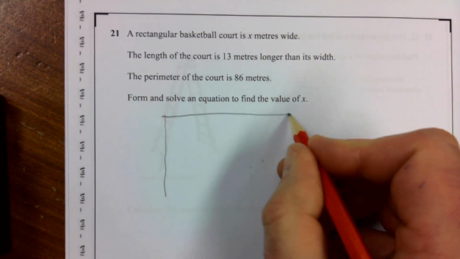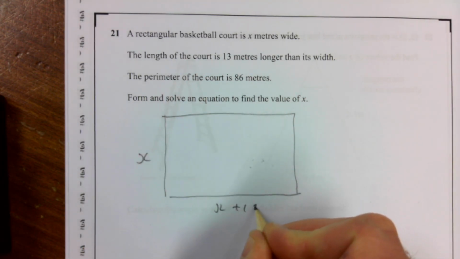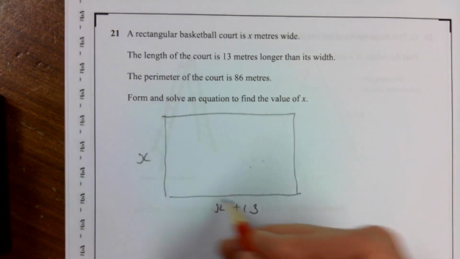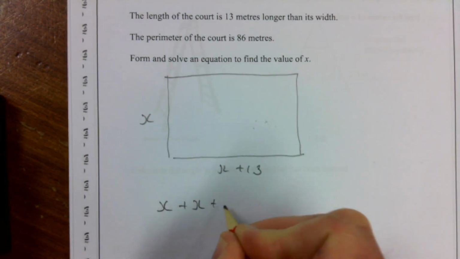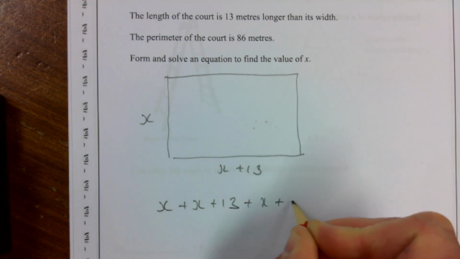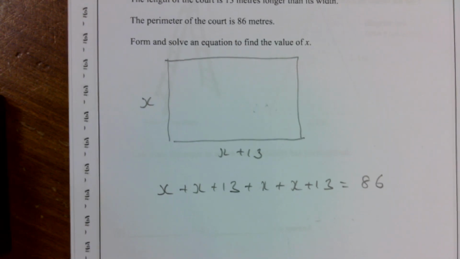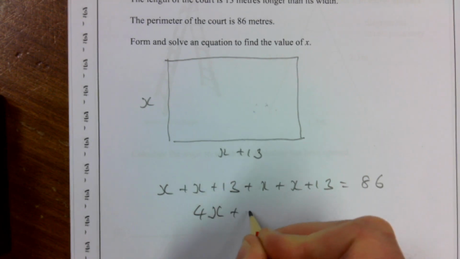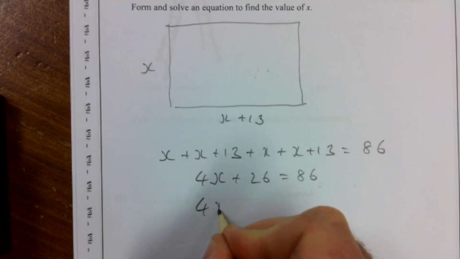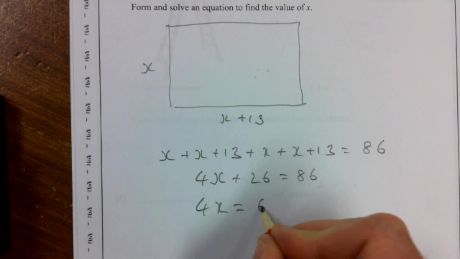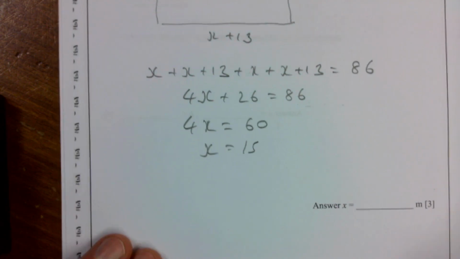I always like to draw these things out. It makes me feel a bit better so we can see what's going on. So that's x, and that's x plus 13. And they're saying the perimeter, all the distance all the way around it, is going to be 86. So that's x plus 13 plus x plus x plus 13 is 86. Tidying that up, 4x plus 26 is 86. That gives me 4x is 60. Dividing by 4 to find the value of x, it's 15.